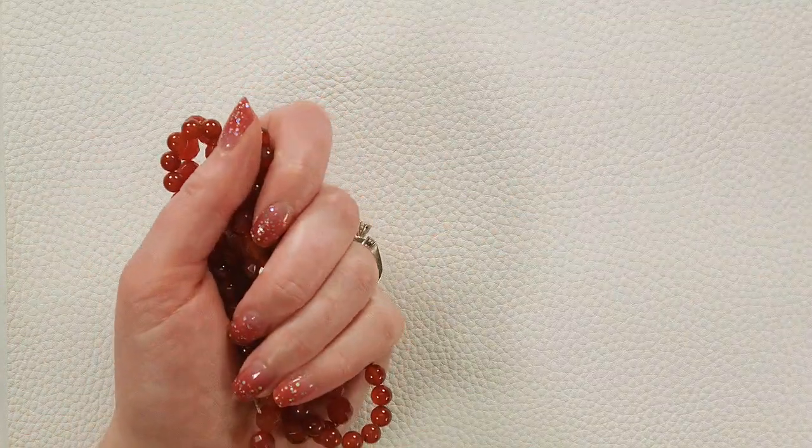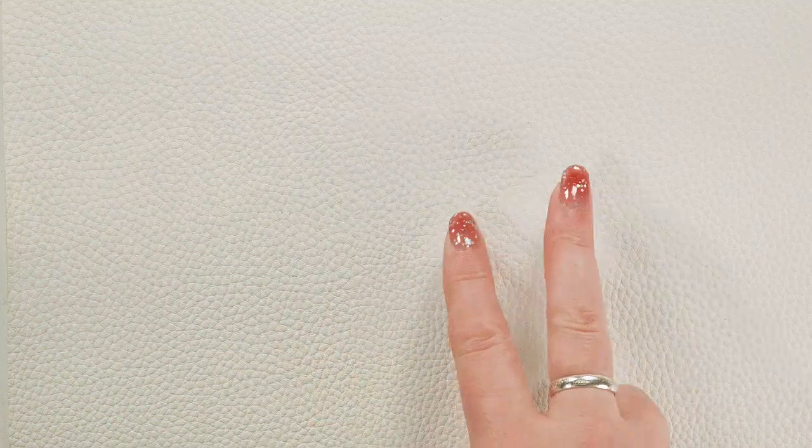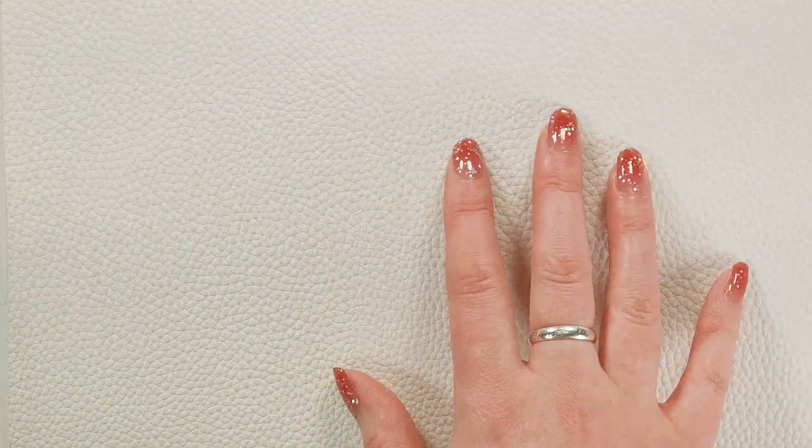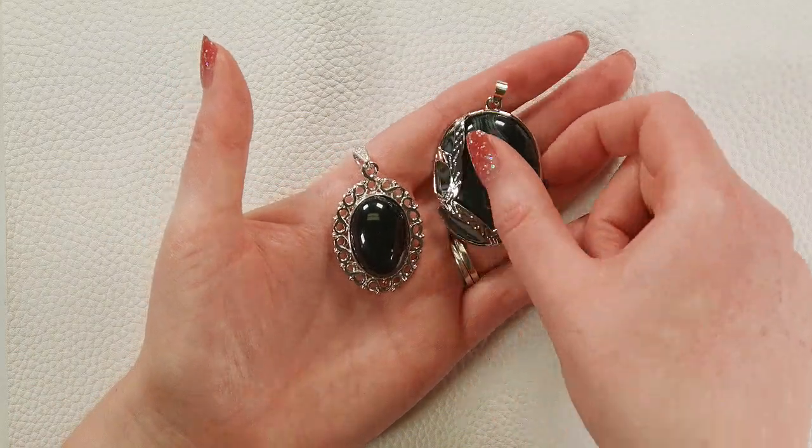So the other question that we get a lot, how about onyx? What's the difference between onyx and agate? And to answer that, I'm going to show you a black onyx pendant and a black agate pendant. Just one sec, I'm going to open them off screen so it doesn't get all crinkly. Okay, so here is a black onyx pendant and a black agate pendant.